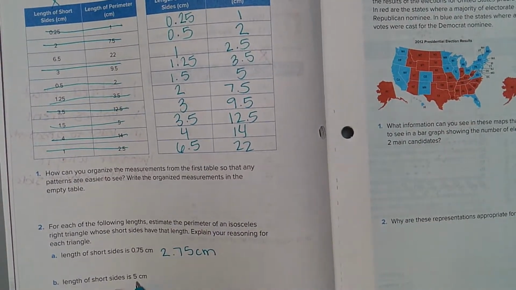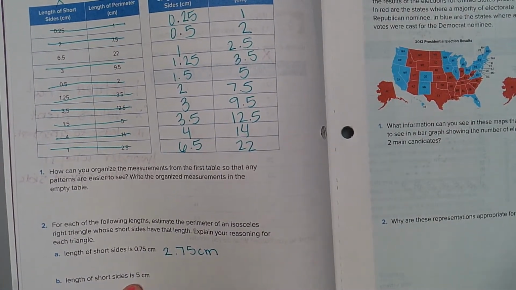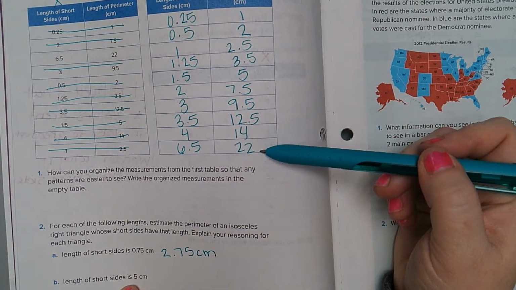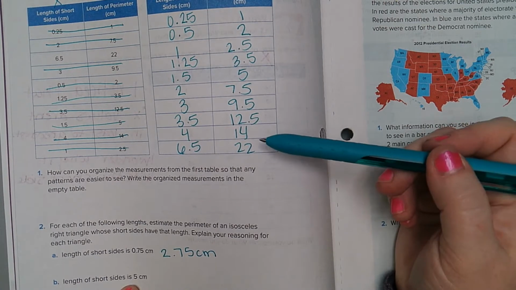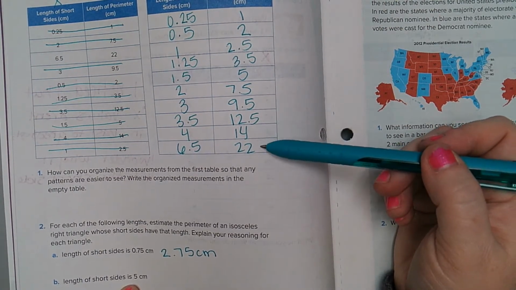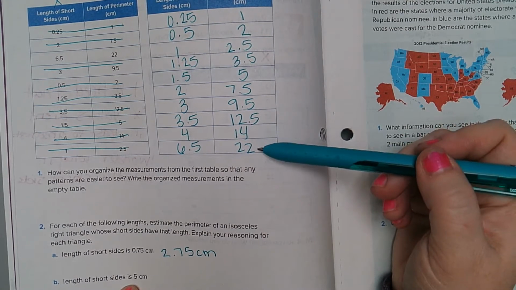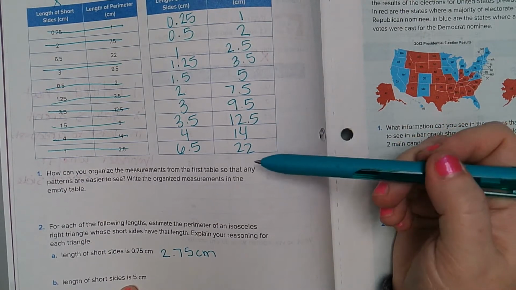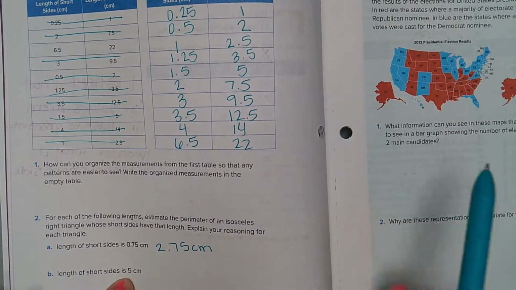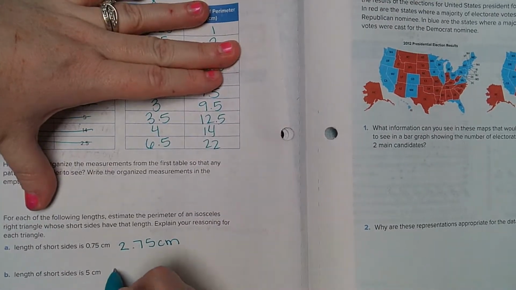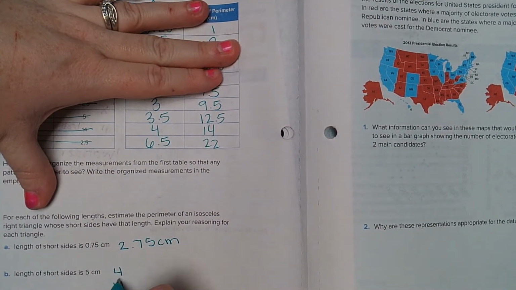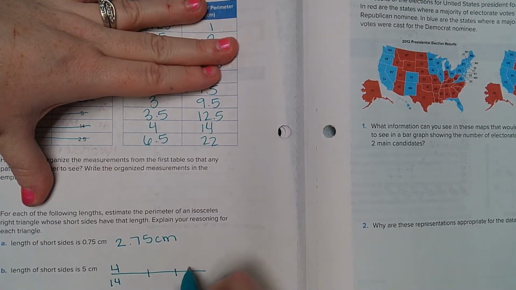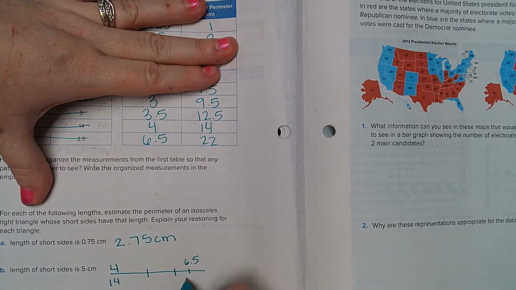So if we have short side is 5 centimeters. So we are given 4 and we're given 6.5. So probably somewhere in between there, but closer to the 4 than the 6.5. So if we are given 4 and it's 14, then we have 5, 6, 6.5 is 22.